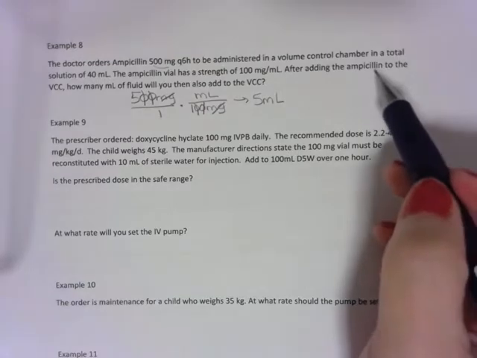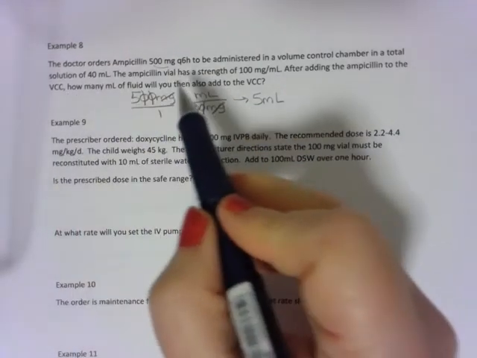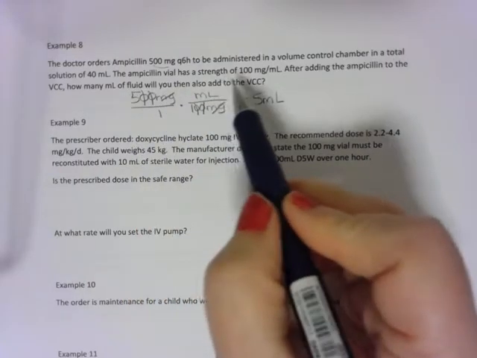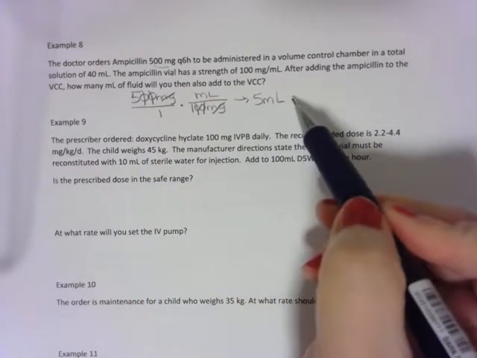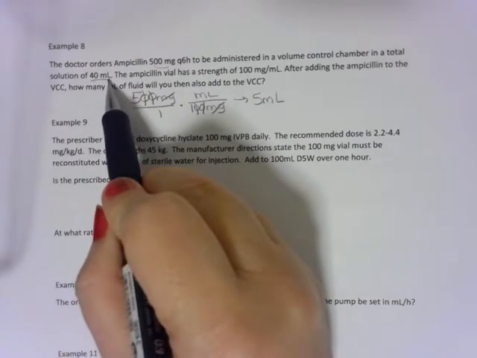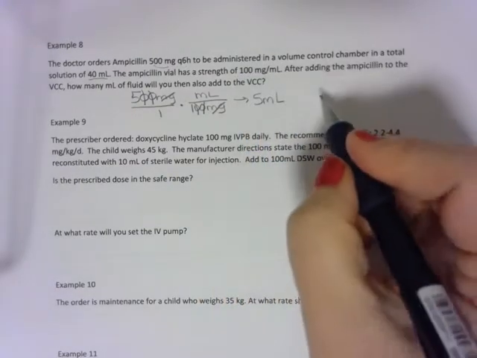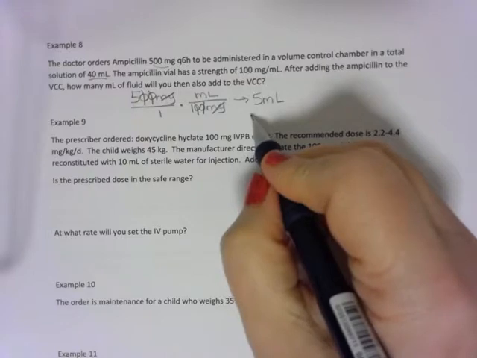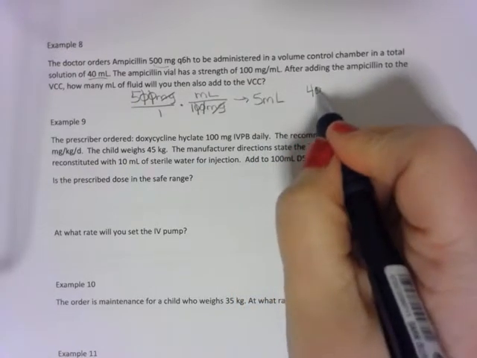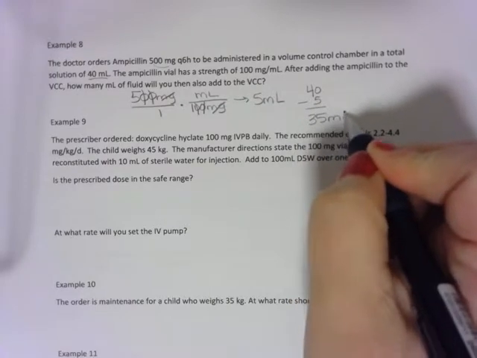After adding the ampicillin to the volume control chamber, how many mLs of fluid will you then add to the volume control chamber? Well, the volume control chamber goes up to 40. So we have 5 mLs of medicine. So we're basically saying 40 minus the 5. We're going to add 35 mLs to the VCC.